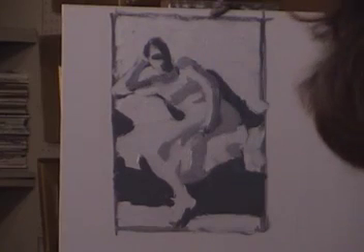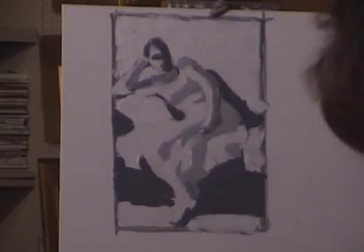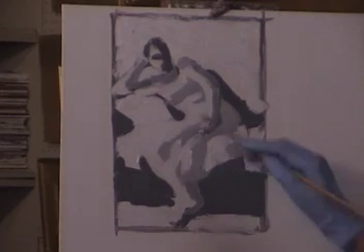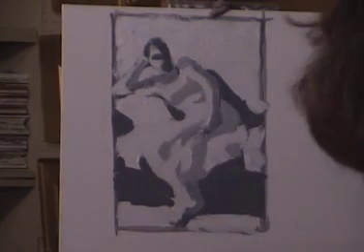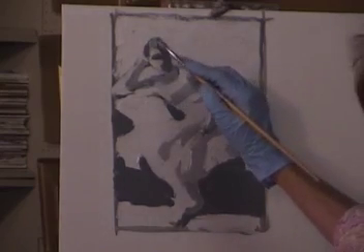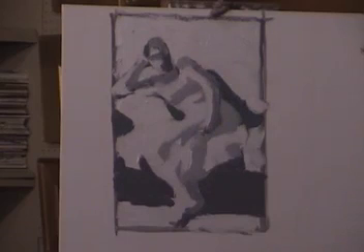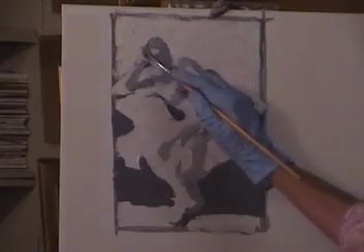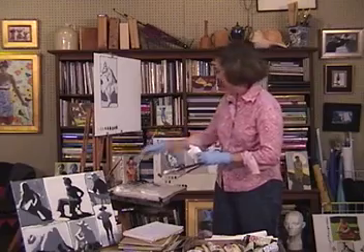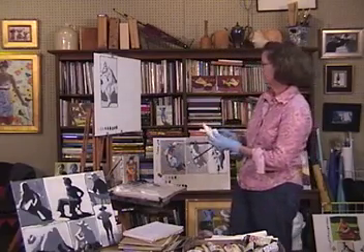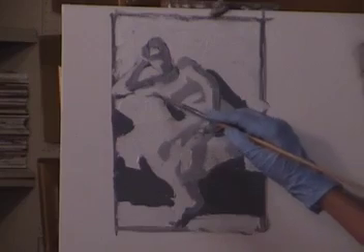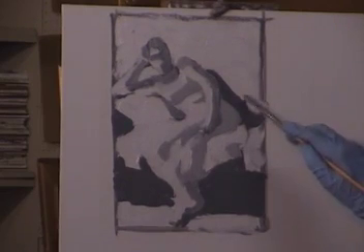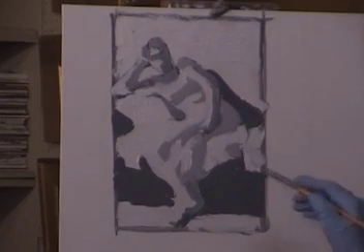Simplifying shapes, making it as readable as possible.